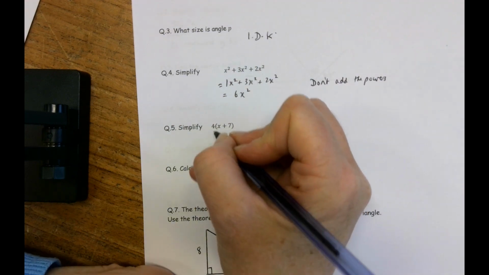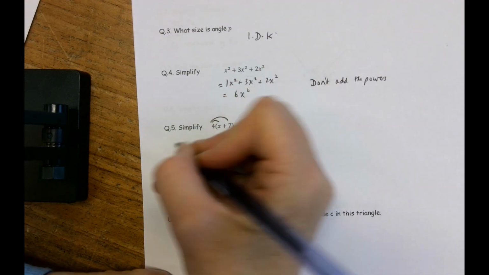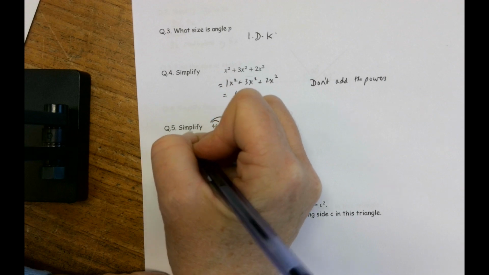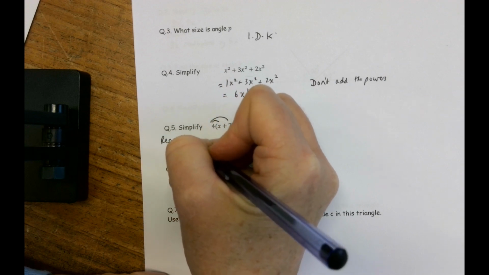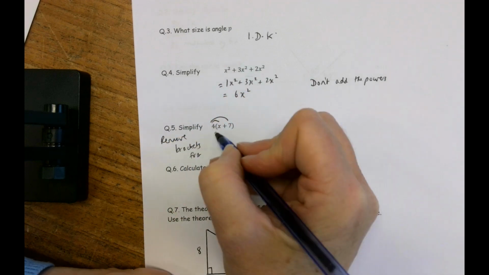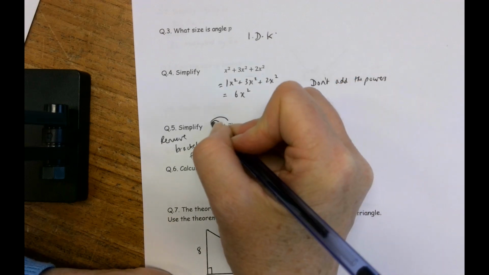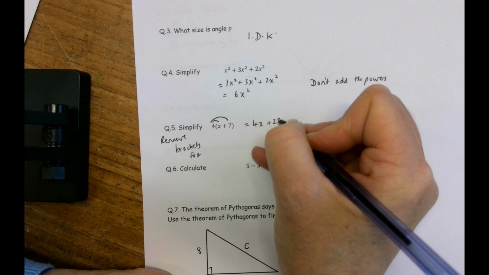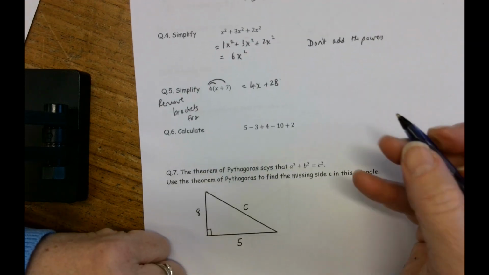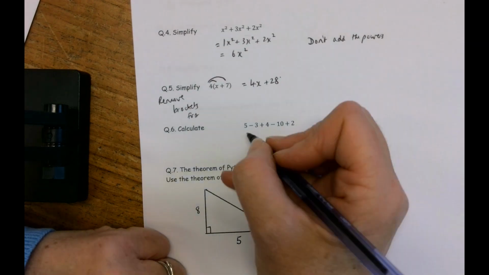Simplify means tidy up, means multiply out the brackets. So remove the brackets first. When we remove the brackets, we do that by multiplying. So 4 by x is 4x, and 4 by 7 is 28. I can't add 4x and 28 because they're different kinds of things.